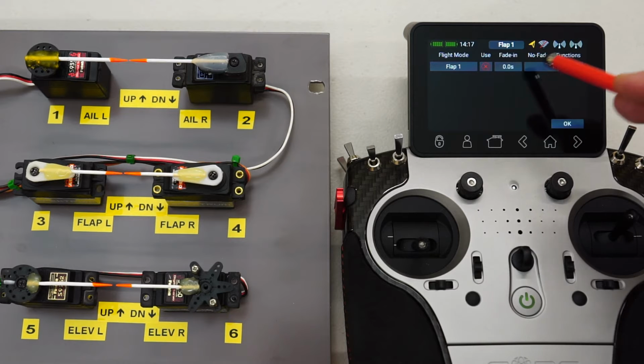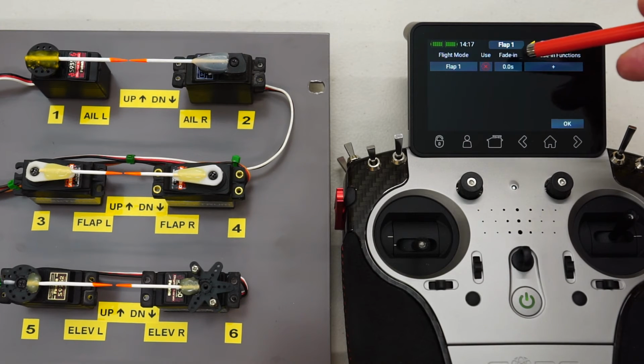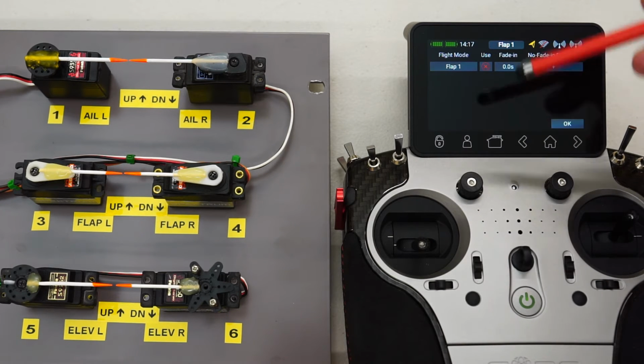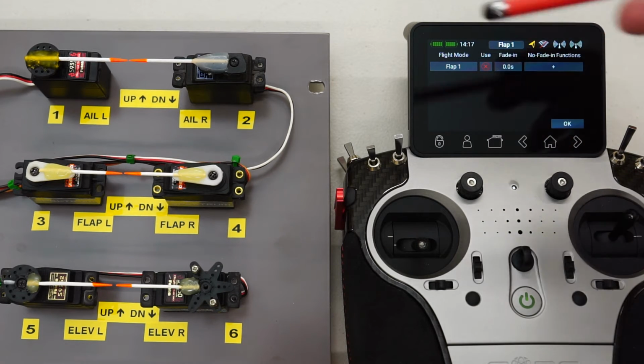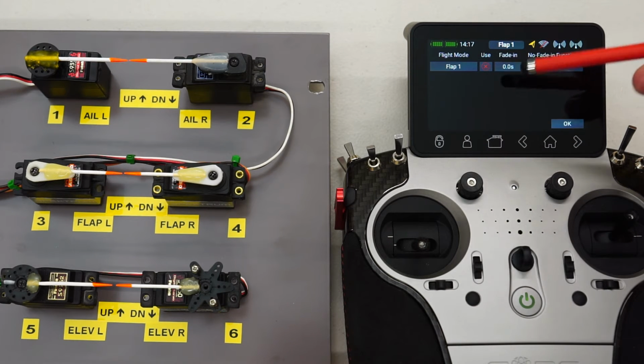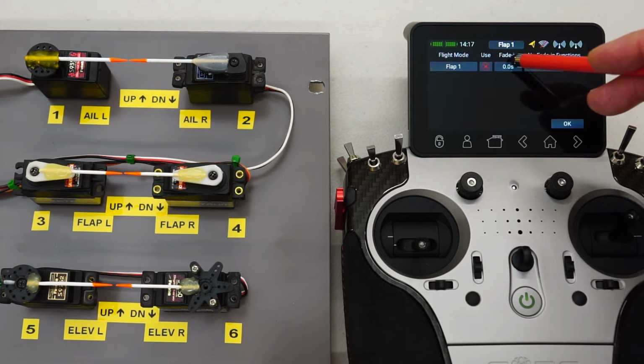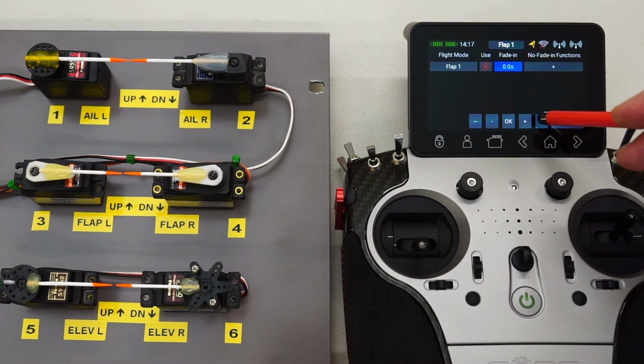And here's our fade-in time. So basically this allows us to select a time frame for when we go into flap 1 flight mode. We can tell it how long to delay the servos. So let's pick an arbitrary value of 3 seconds, just so it looks okay in this particular video. 3 seconds is quite long. You might not want to use 3 seconds in actual real life.